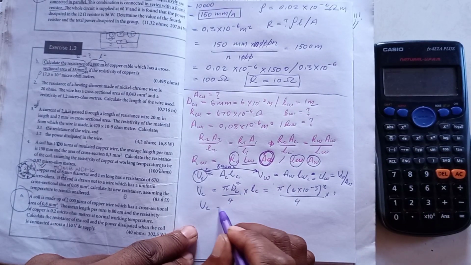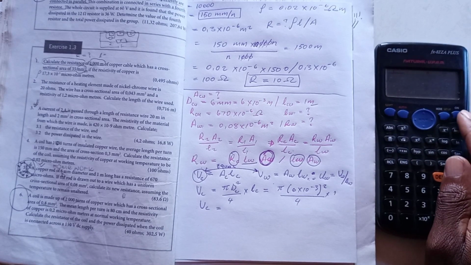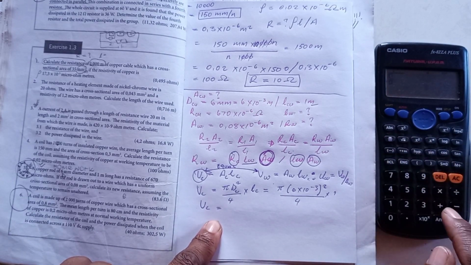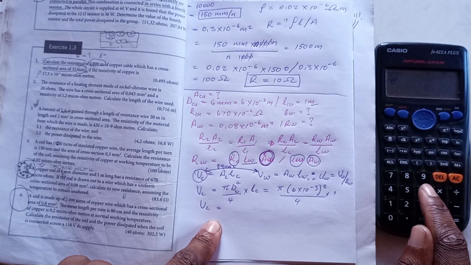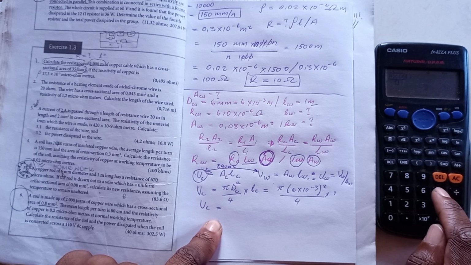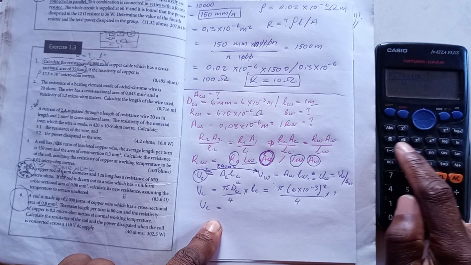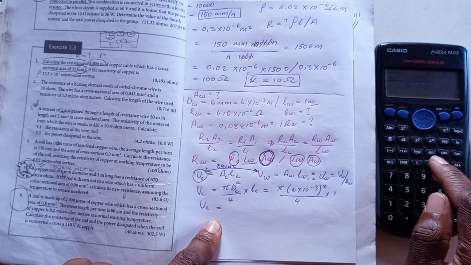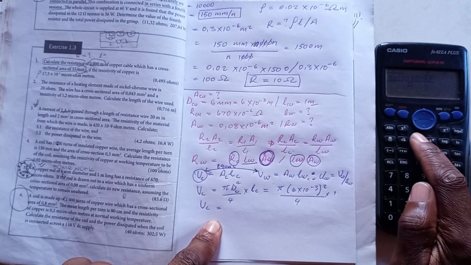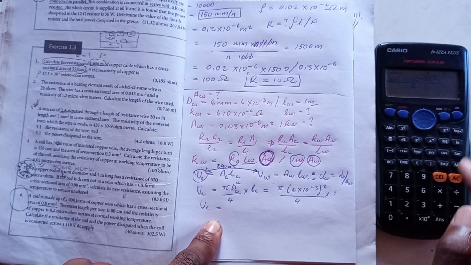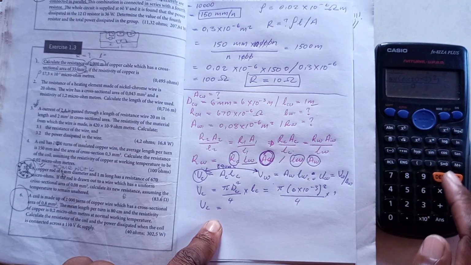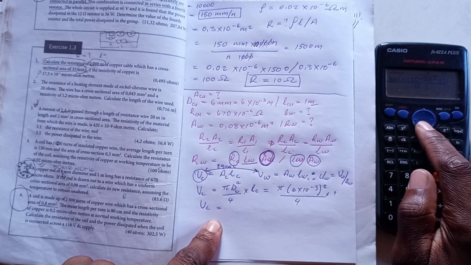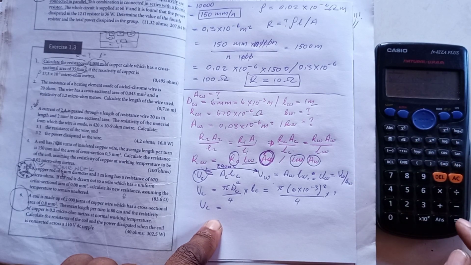So the volume for copper is, let's ask the calculator to help us, pi times, open brackets, 6 times 10 raised to minus 3, then we close the brackets, we square d, which is the diameter. 1 changes nothing, so if you like, you punch 1, and then we divide by 4.